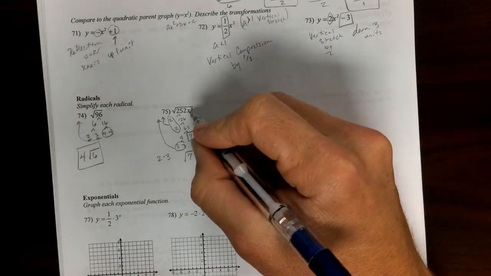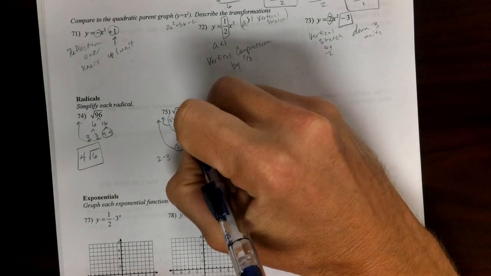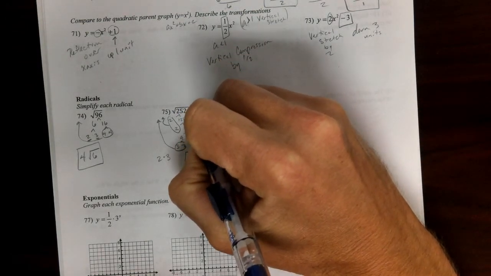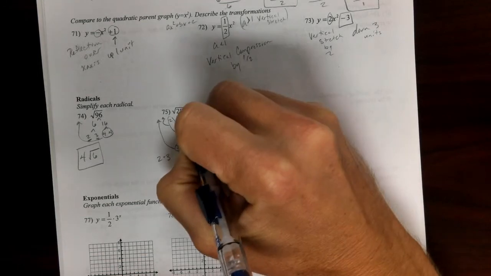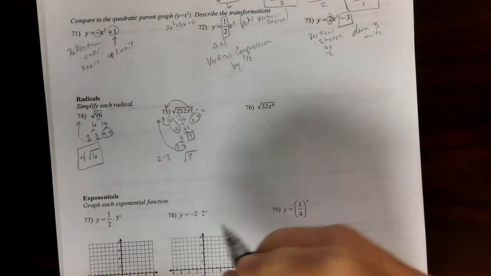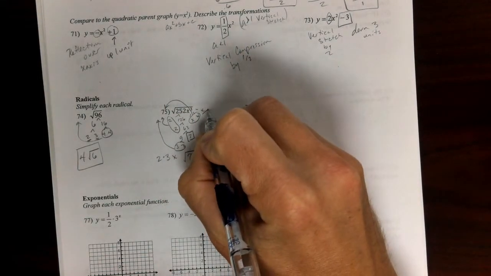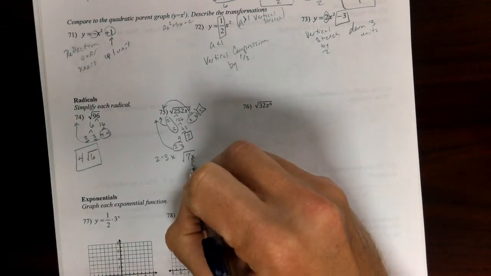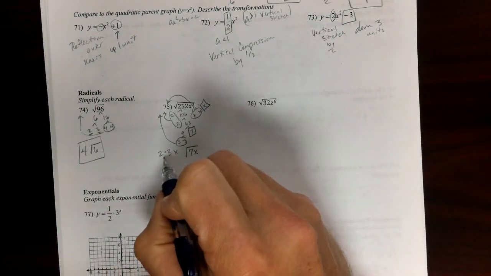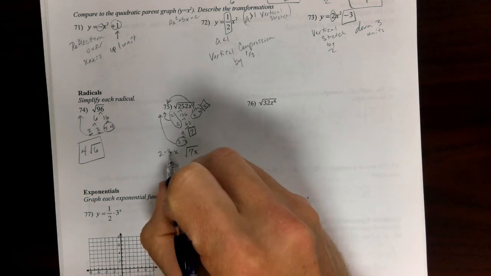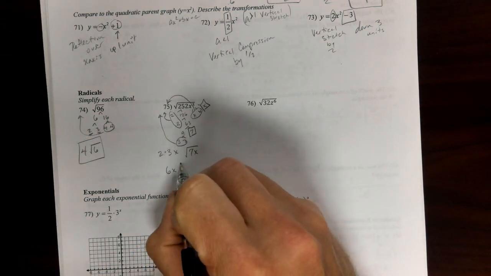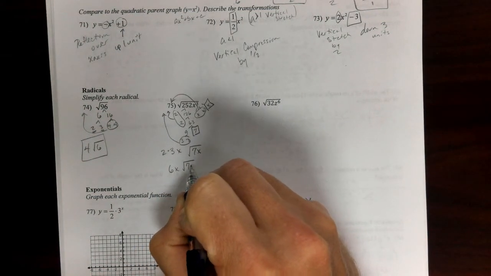Now let's look at my variables. I have x to the third. So I have x times itself 3 times. So you have a pair with 1 left over. That pair is going to come outside and become one number. And we still have this remainder here. So outside we have 2 times 3 times x, which is 6x. Inside my radical, I've got 7x.